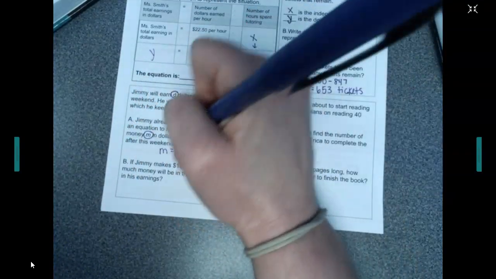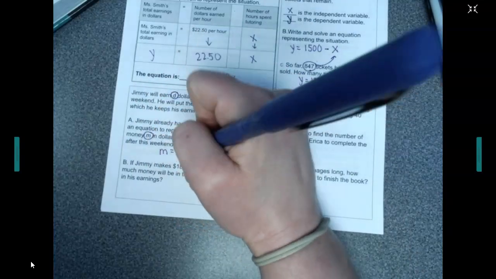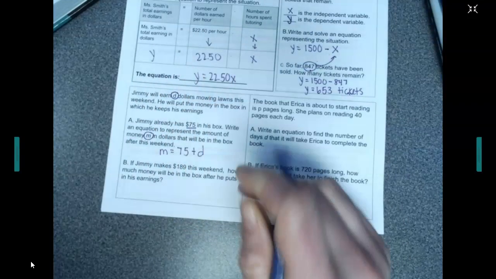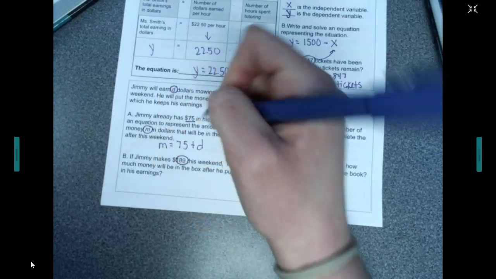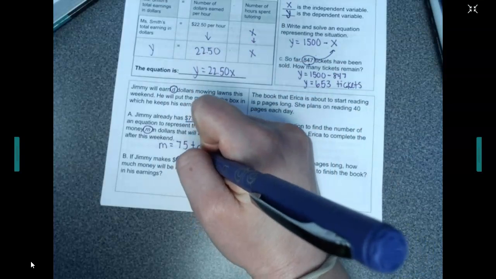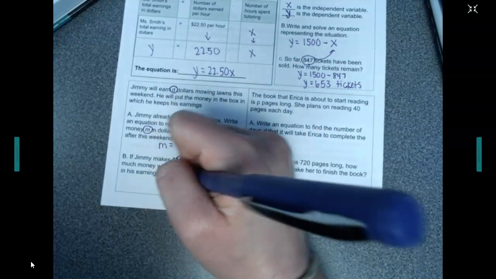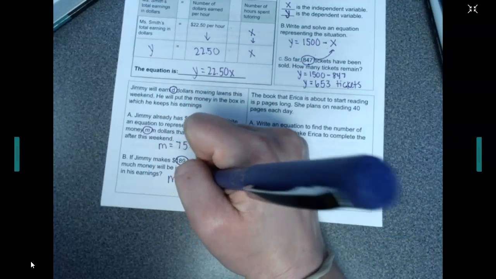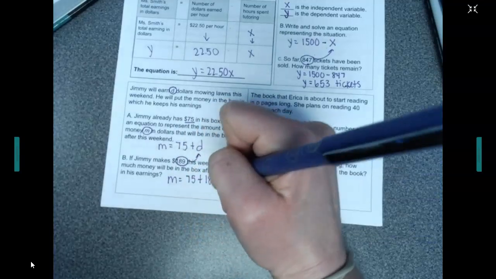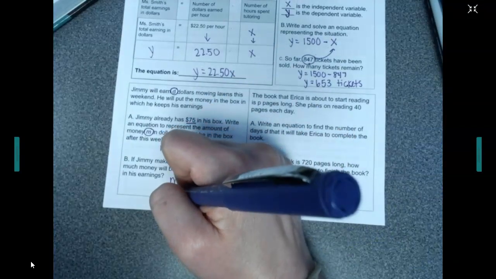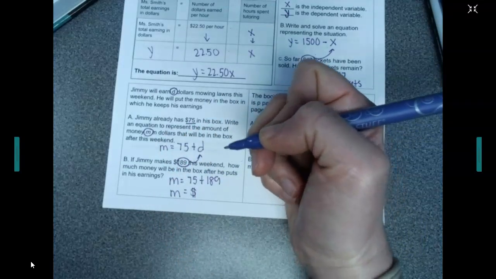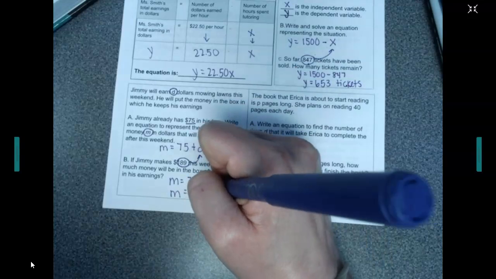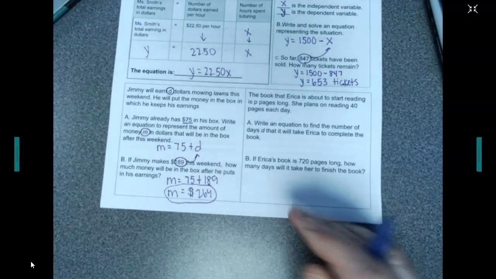So I'm going to do M equals, I have 75, and then I'll add the money that he gets. So 75 plus D. I'm then going to take 189. That's how much he earned. So we're going to put that in for D. So I have M equals 75 plus 189. And that will give us the amount he's going to have in his box. Make sure we label it. It is $264. Just make sure you see.